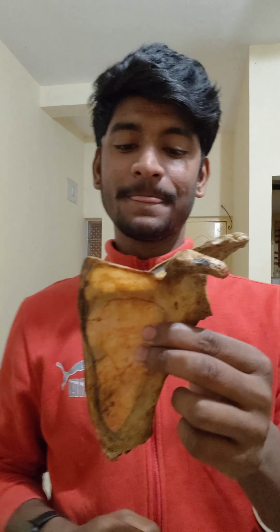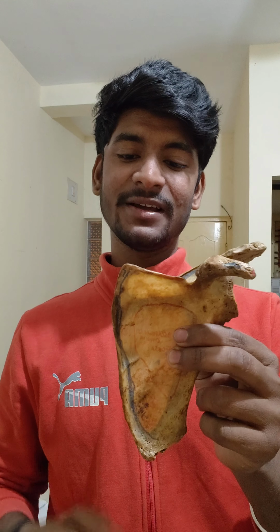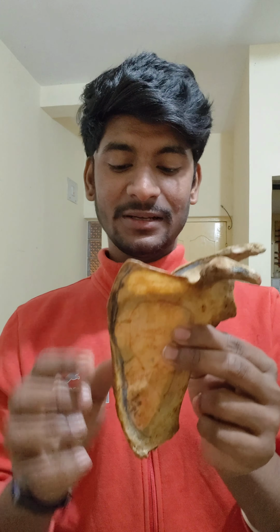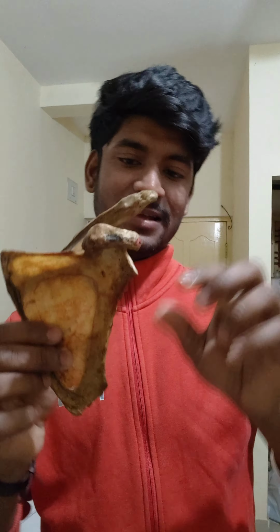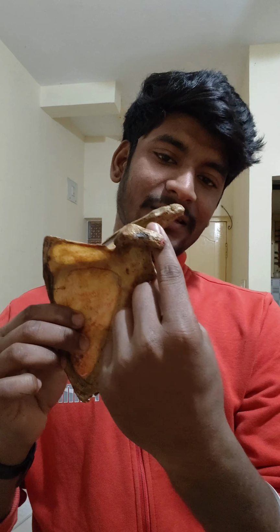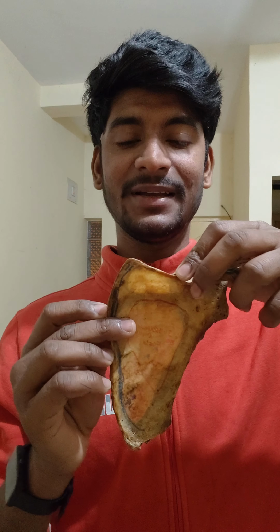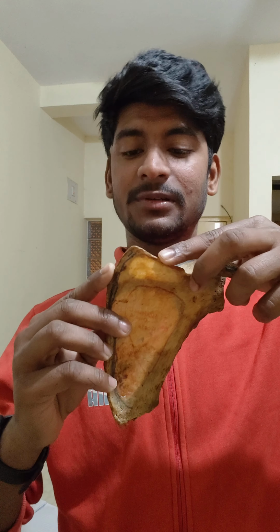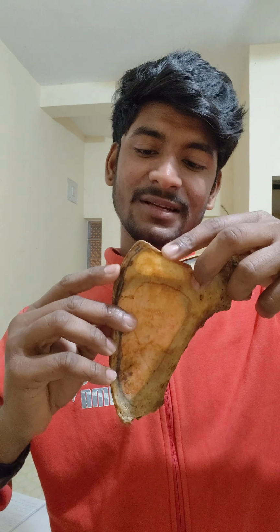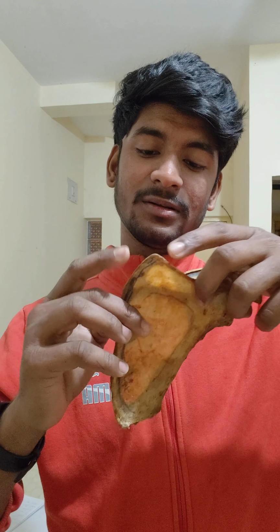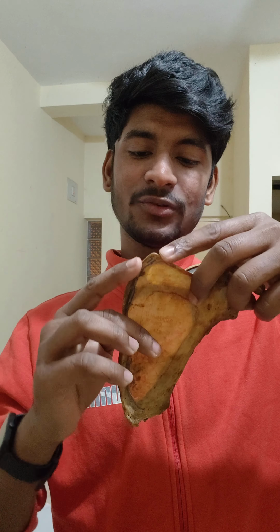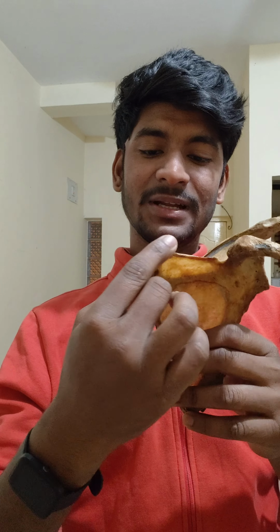Now come to the angles of the scapula. There are 3 angles of the scapula, as I told you earlier. The first angle is the superior angle, the second is the inferior angle, and the third is the lateral angle, where the glenoid cavity is present. Now come to the first angle, the superior angle. The superior angle is formed by the joining of the medial and superior border.